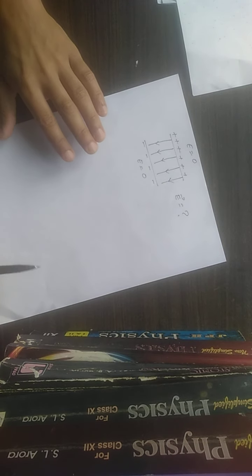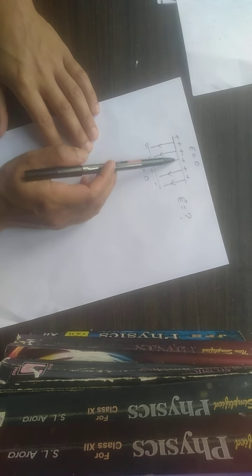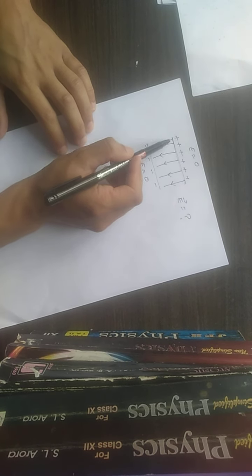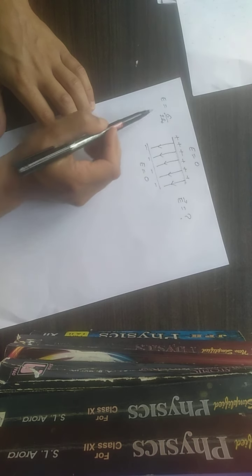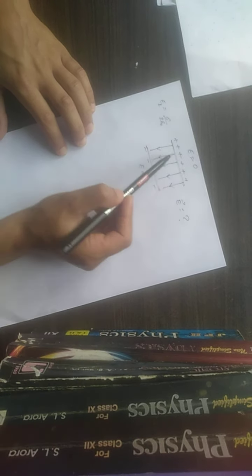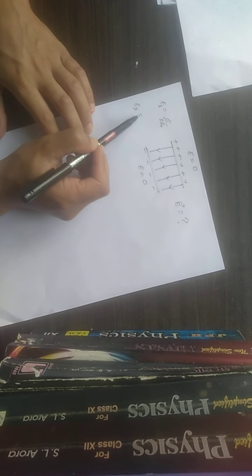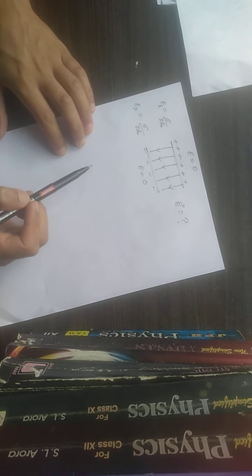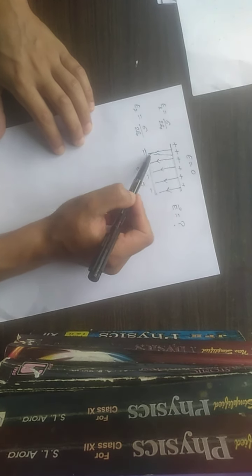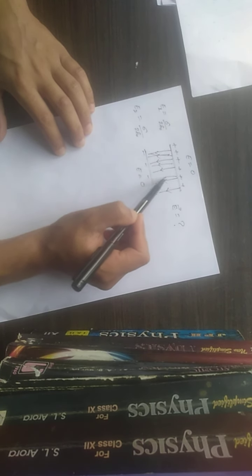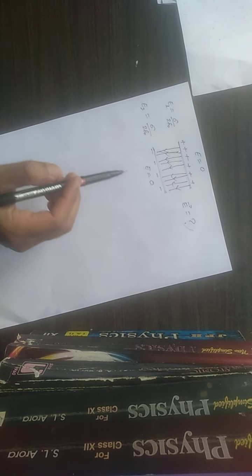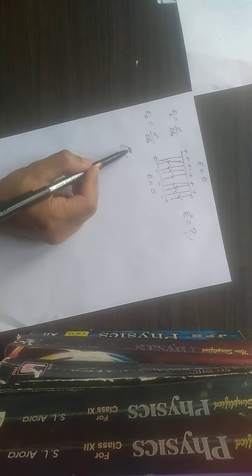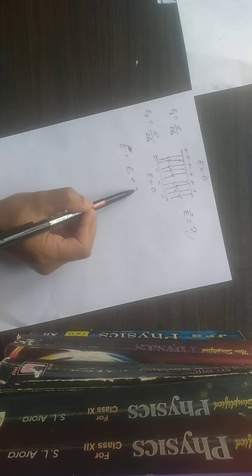What is the value of the electric field in this region? Due to the positively charged plate, the electric field is sigma by 2 epsilon 0, and due to the negatively charged plate, it is also sigma by 2 epsilon 0, because they are two independent sheets and they are along the same direction.